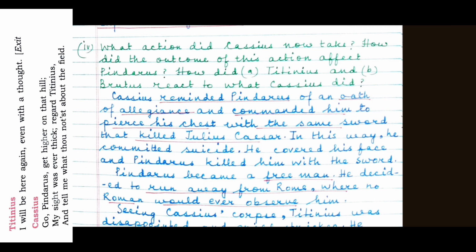Cassius reminded Pindarus of an oath, a promise of allegiance, and commanded him to pierce his chest with the same sword that killed Julius Caesar. In this way, he committed suicide. And he covered his face, and Pindarus killed him with the sword.